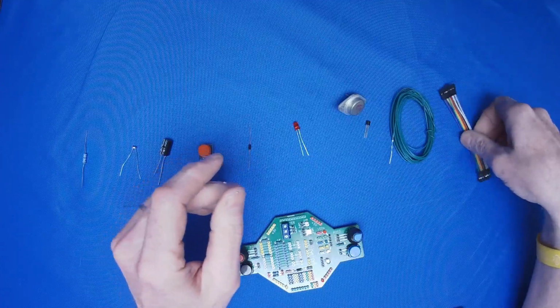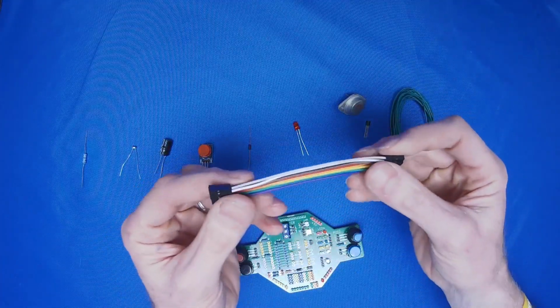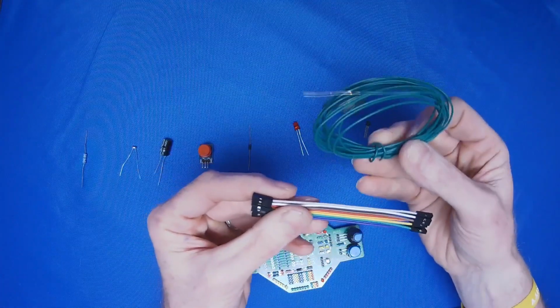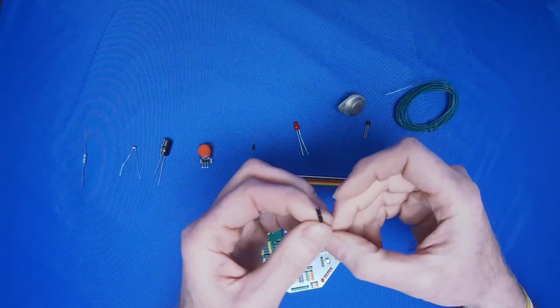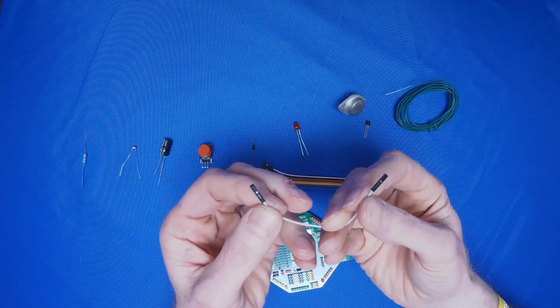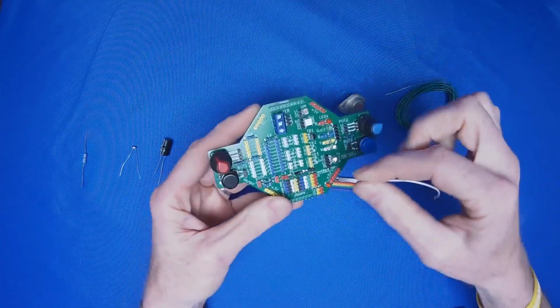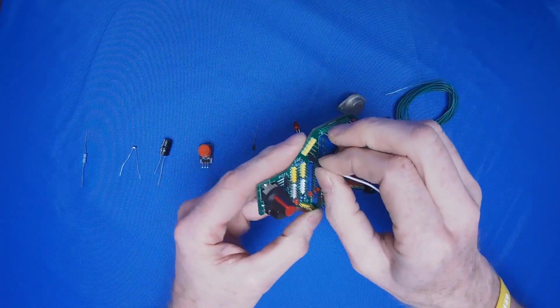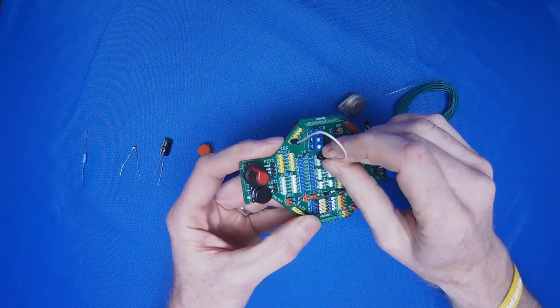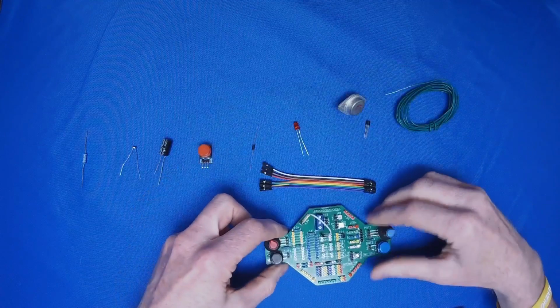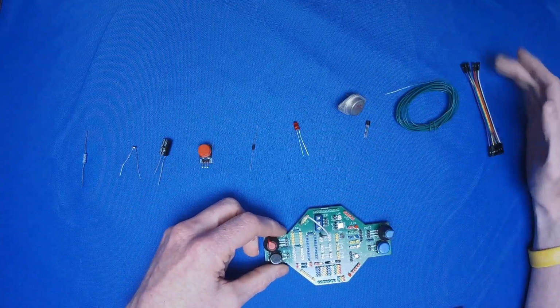And then lastly, we've got jumper wires. And these are exactly the same as normal wires, except that if you look on each end, they have a female connector. And what these let you do is you can plug them into pins on the top and use them to make circuits. But basically they do the same thing as a wire. They conduct electricity.